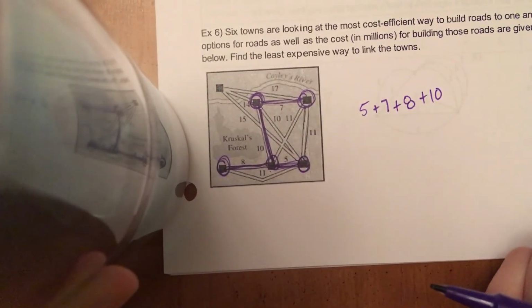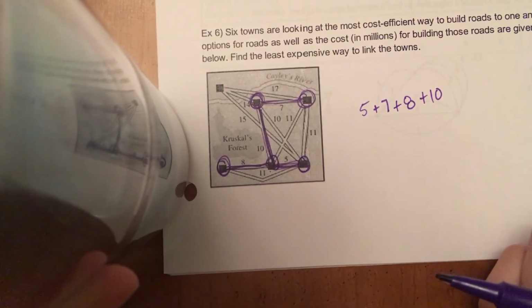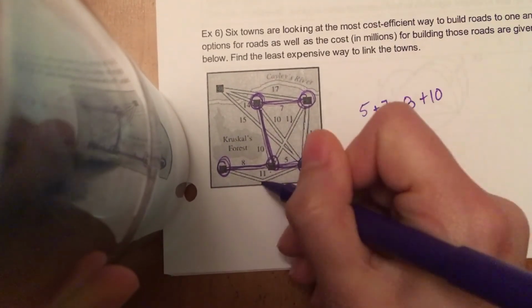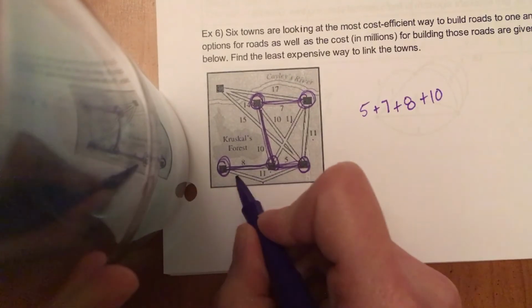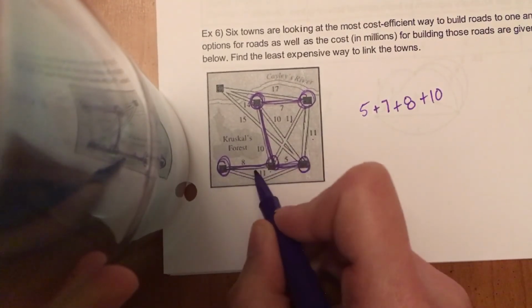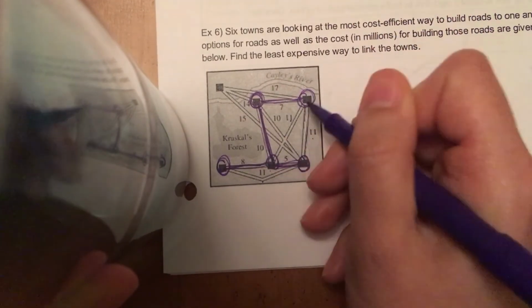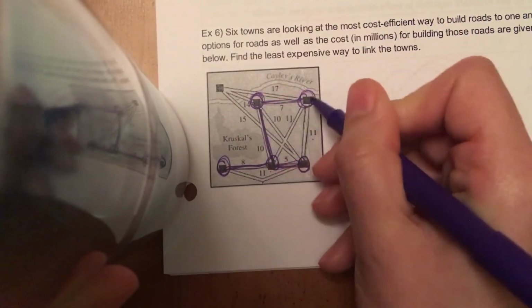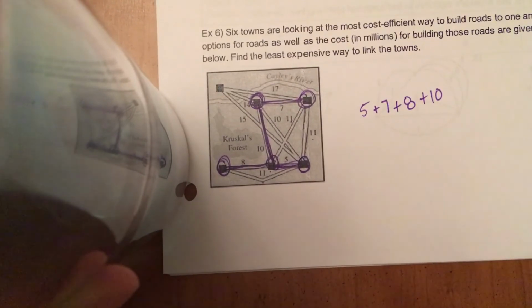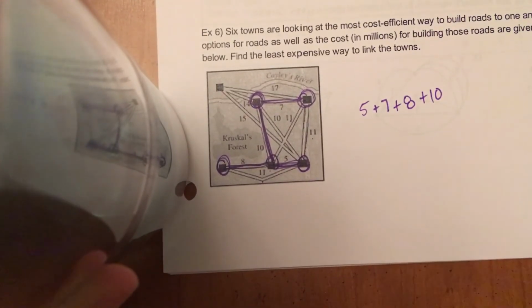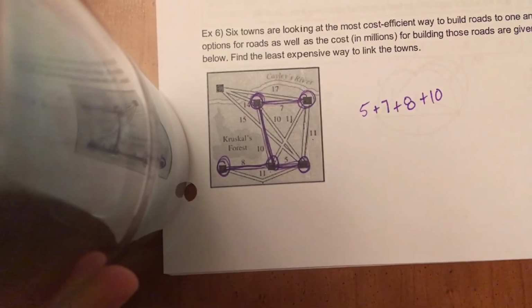My next smallest edge is 11, and I have 3 options for 11. This one I'm not going to pick because it will make a circuit. This one I'm not going to pick because it will make a circuit. And this one I'm not going to pick because it will make a circuit. So I'm not going to choose any of the 11s. They all make circuits. That's not an option for me.